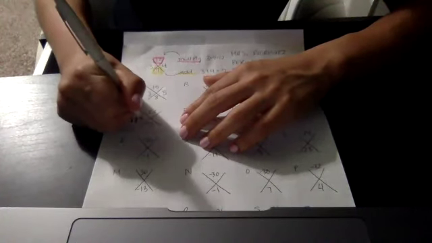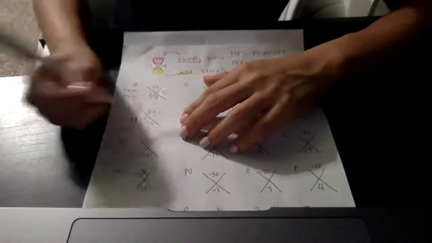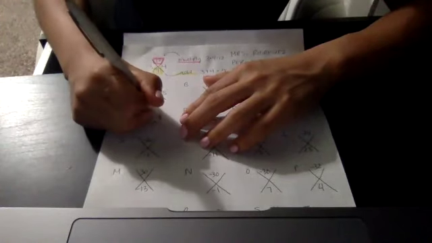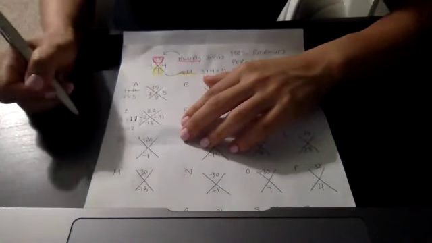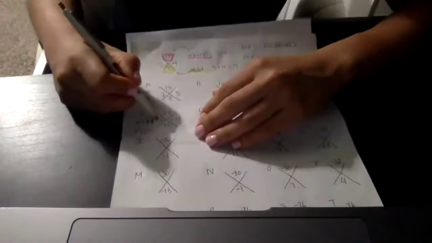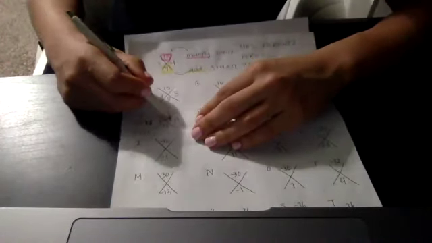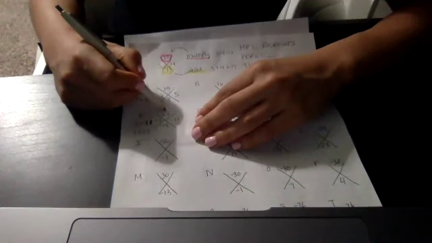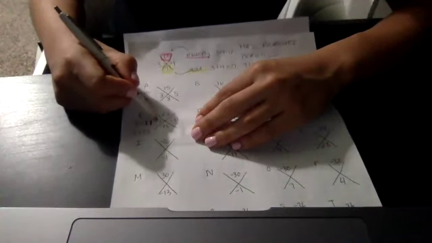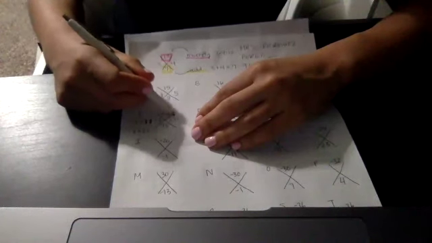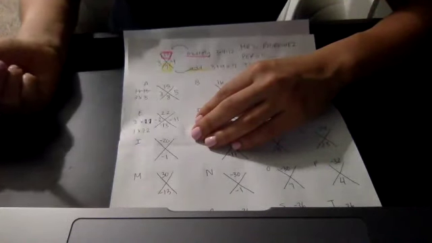So it's going to be negative 2 and negative 11. It works out because negative 2 times negative 11 gives me positive 22, and negative 2 plus negative 11 gives me negative 13.